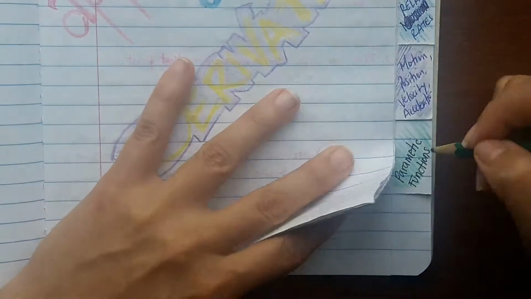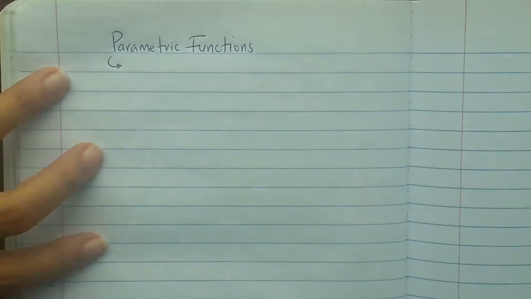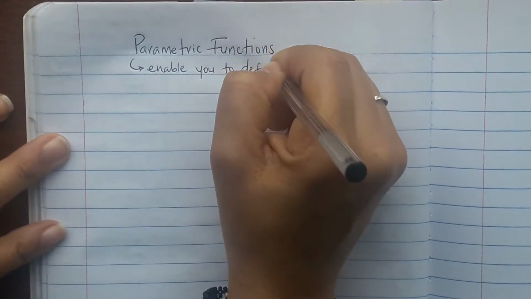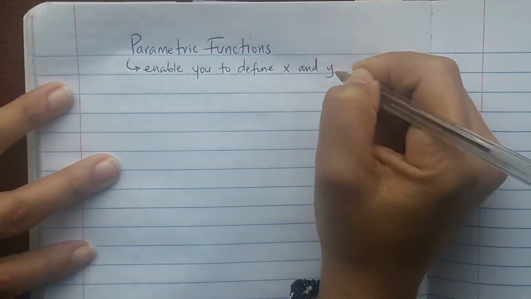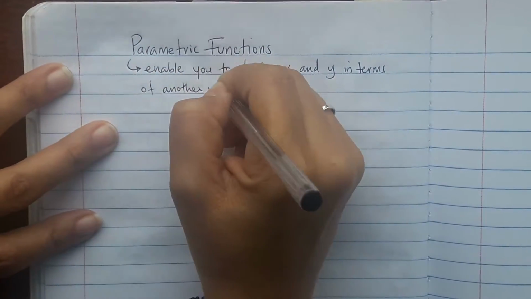We're going to take a look at parametric functions. Go ahead and make a tab. What is a parametric function? A parametric function enables you to define x and y in terms of another variable, usually t. This is a listening check. Underline the title, parametric functions.